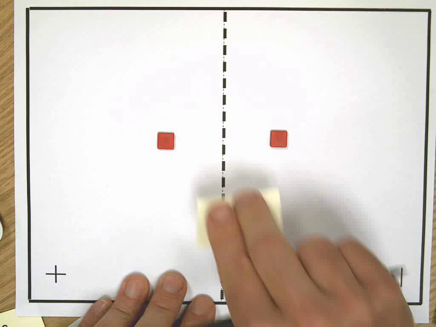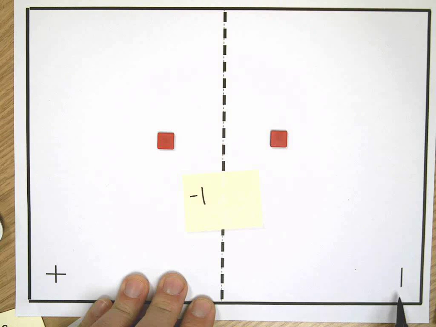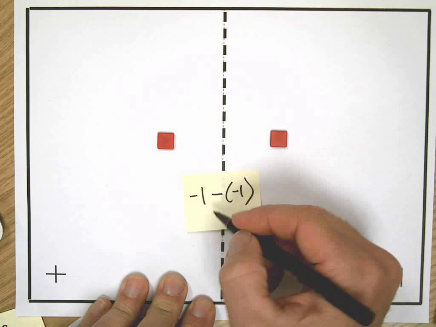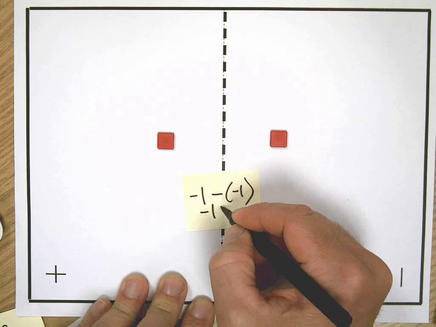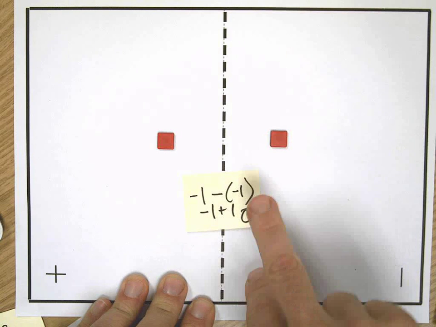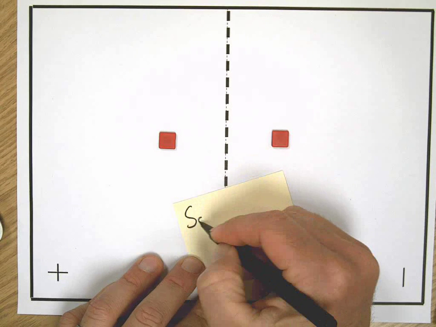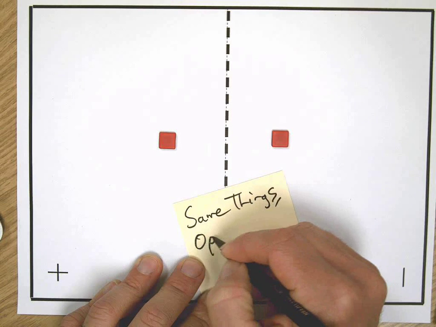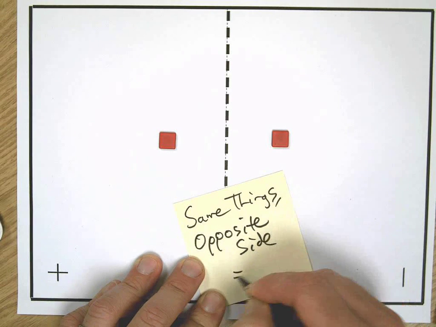Okay. I'm into these post-it notes today. Don't ask me why. Here we go. What's the value of this one? Well, over here I've got -1. Over here I've got the opposite of -1. That means -1 and the opposite of -1 is also 0. So here's another observation. When we have same things on the opposite side, it also equals 0.